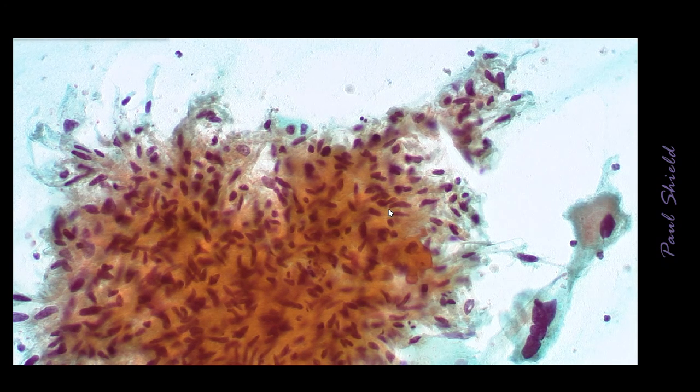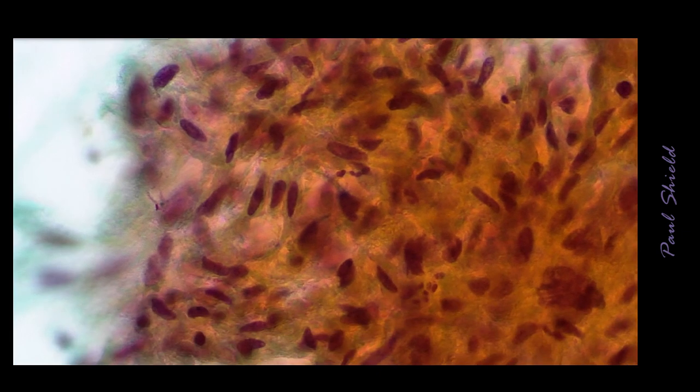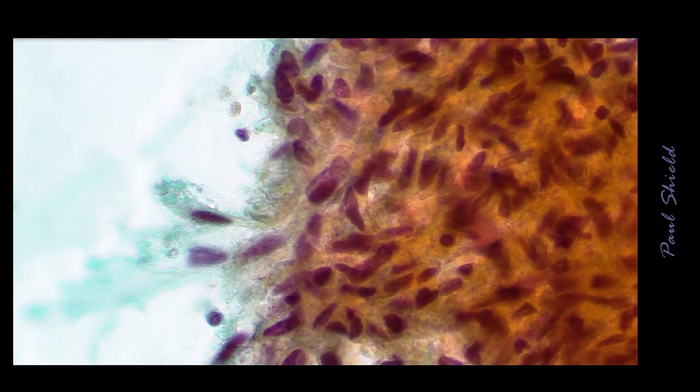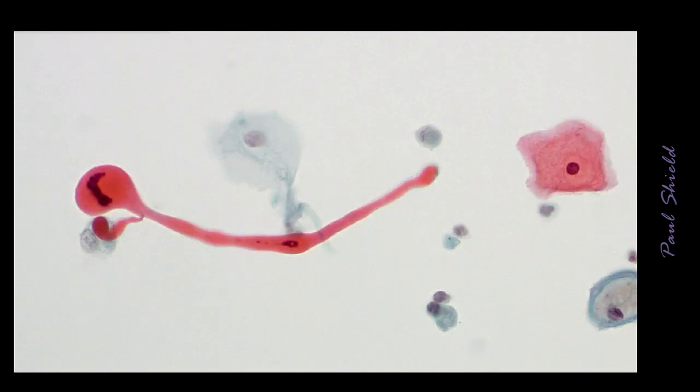The other thing we'll see are spindle cells. This is a little cluster of spindle cells. They have opaque, almost hyperchromatic nuclei and cigar-shaped or pointy spindled nuclei. So these can be either orangiophilic or they can be not so, as you can see on the ones on the outside here. The other thing we see are the really bizarre caudate type cells we've already looked at in the cervix.